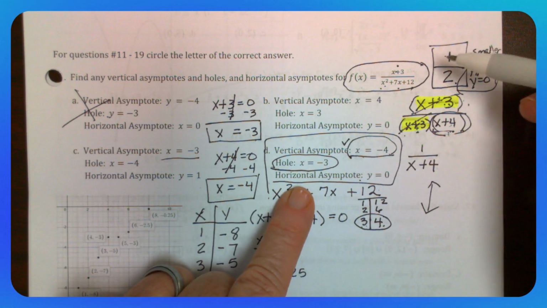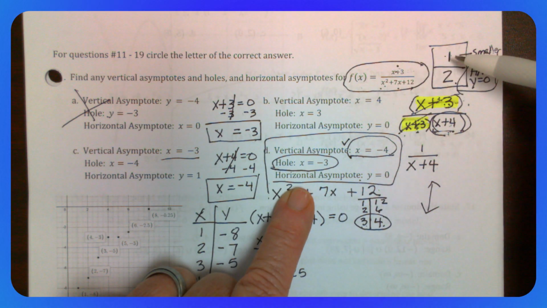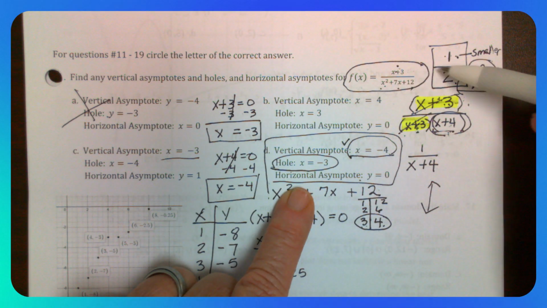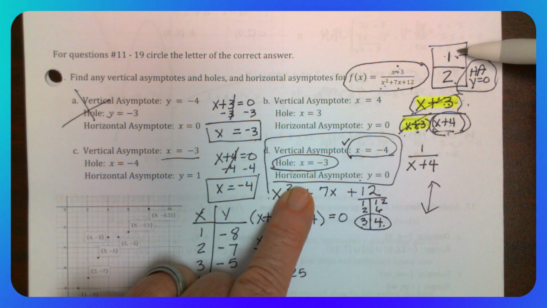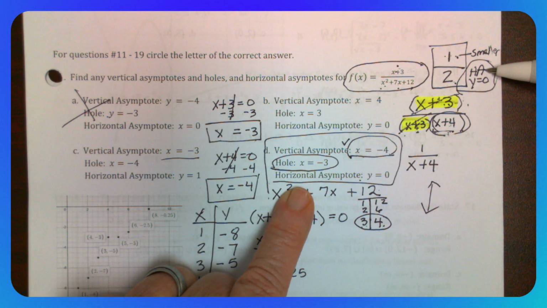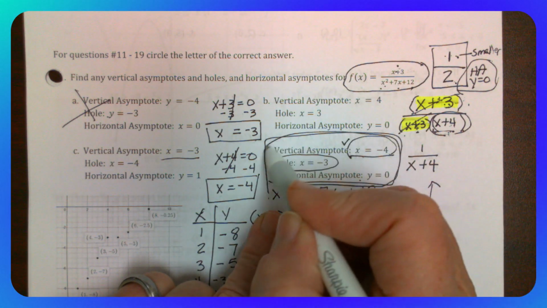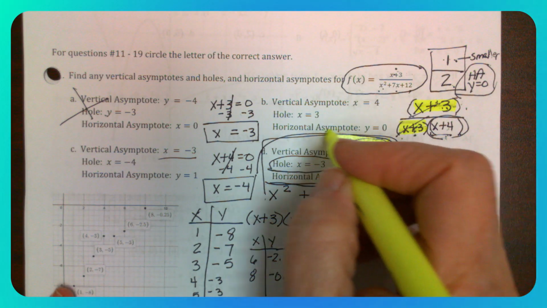And for the horizontal asymptote, we're going to look at the powers in the numerator and the powers in the denominator. The highest power in the numerator is x to the first power, so we're going to write 1. In the denominator, we have a quadratic, so we have a squared term. We're going to write 2. If the numerator is smaller than the denominator, which it is, our horizontal asymptote is the x-axis at y equals 0. So we have a horizontal asymptote here. This is the answer for question 11.